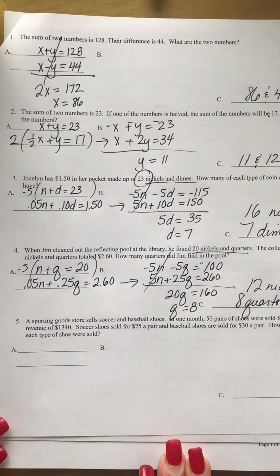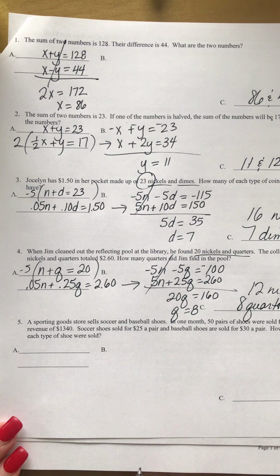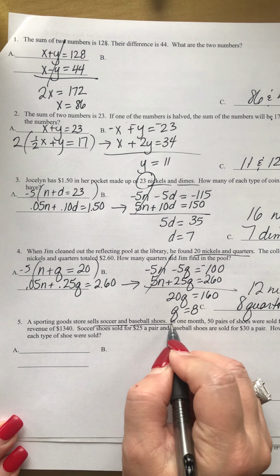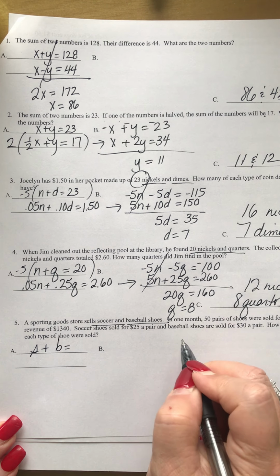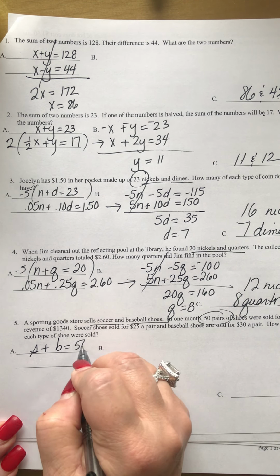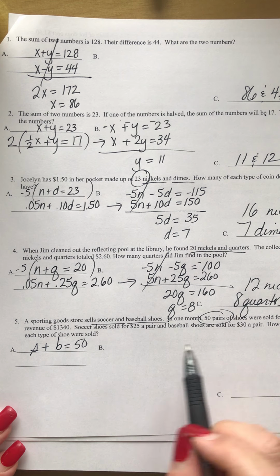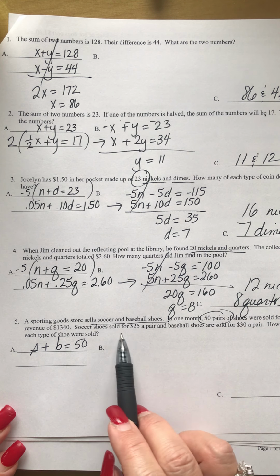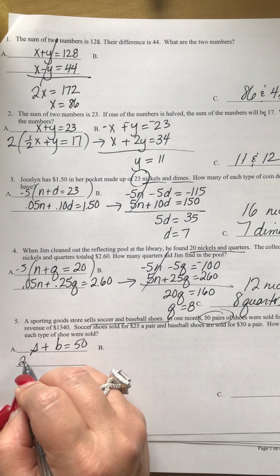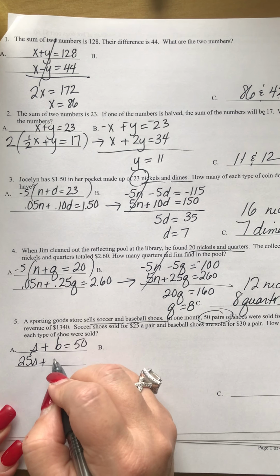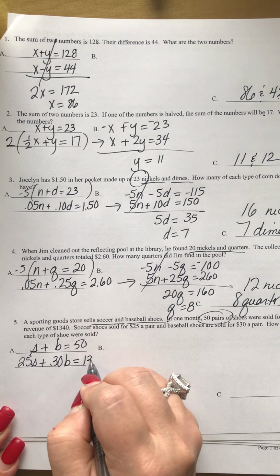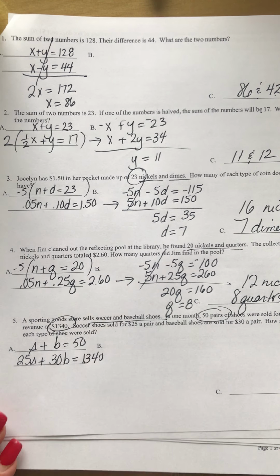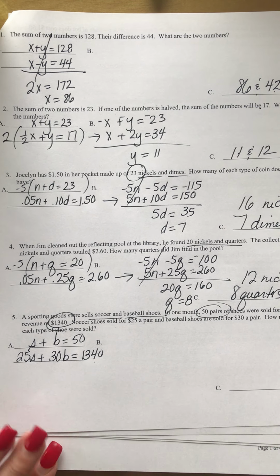Next, number 5, we've got soccer and baseball shoes. So soccer plus baseball, and we've got 50 pairs sold. Soccer shoes are $25, so 25S. Baseball shoes are $30, and we sold $1340. That's our total. Money, money, money.